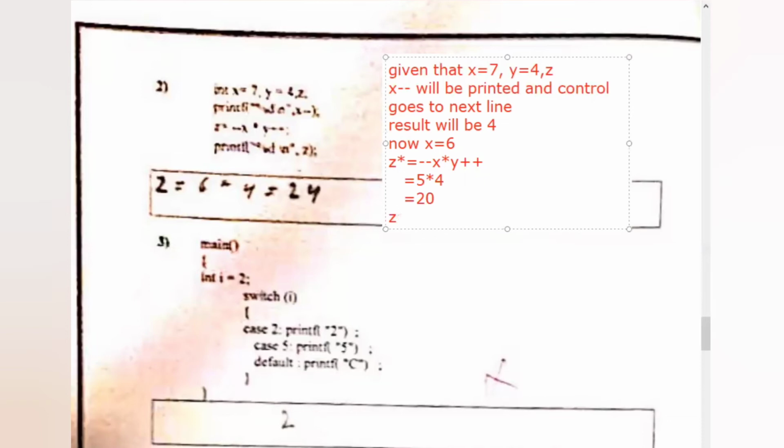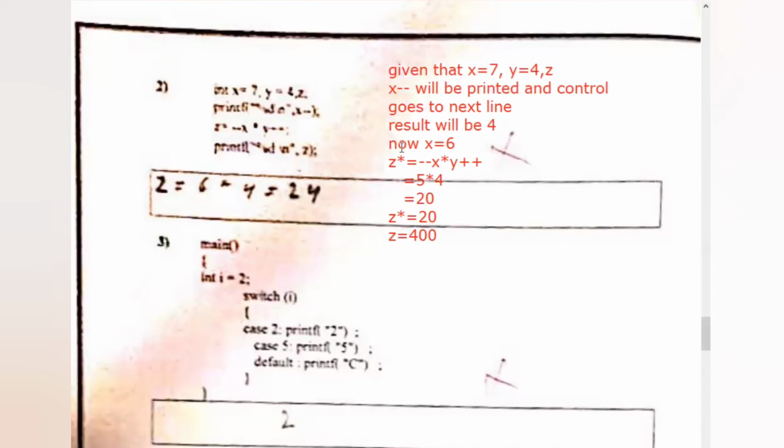Now z star equals to 20. So z will be 400. This will be one case, 400. Or else the other case: if this is not star, then it will be 20, and if this is plus plus, then this will be 6, and this will be 4.